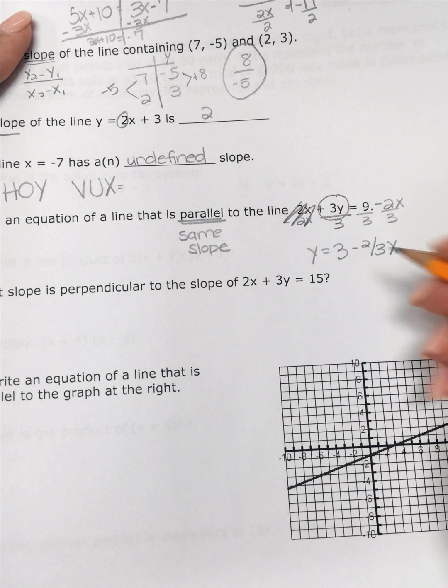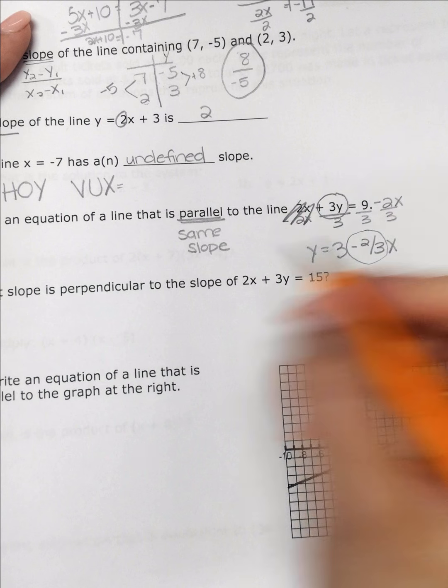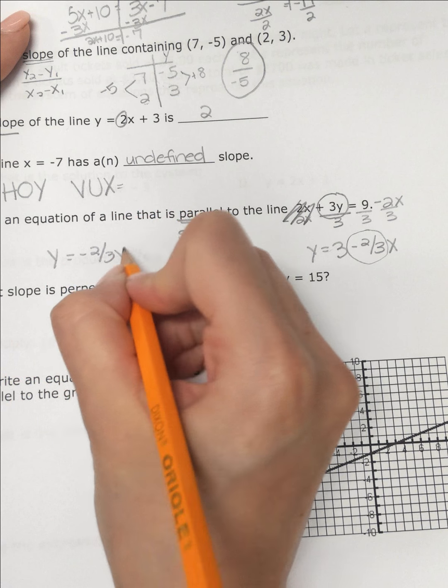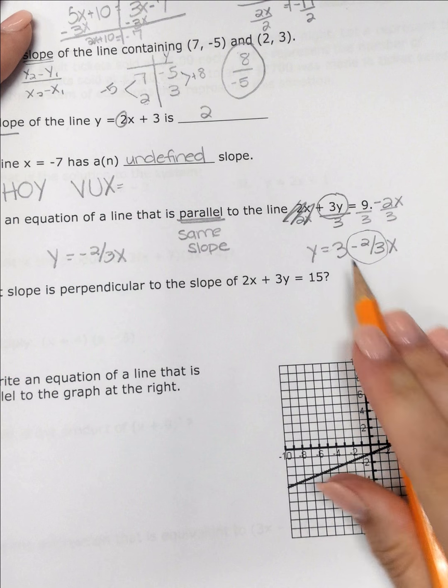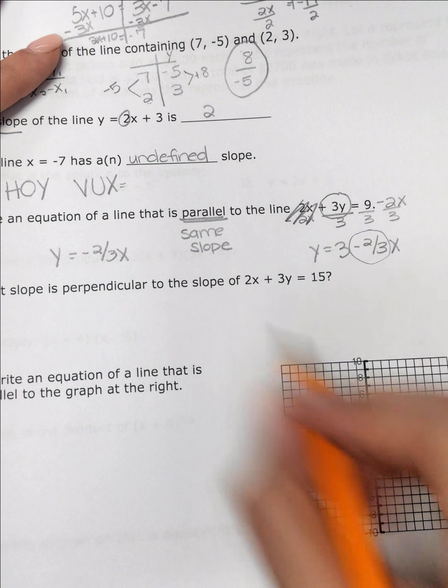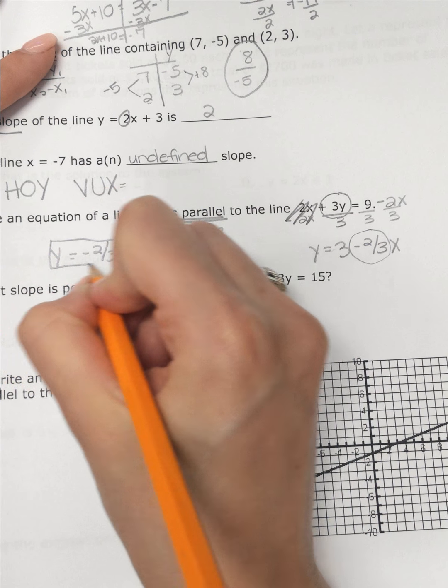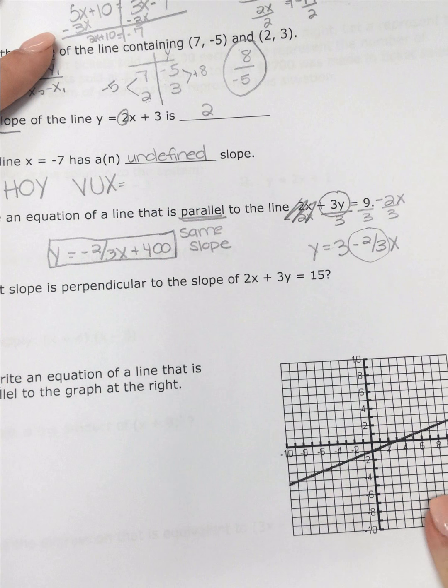Parallel means same, so I want to keep this part the same. So y equals negative 2/3 x. And it has to have a different y-intercept. It doesn't matter what it is as long as it's not 3. So I'm just going to say plus 400, because it's something completely random.